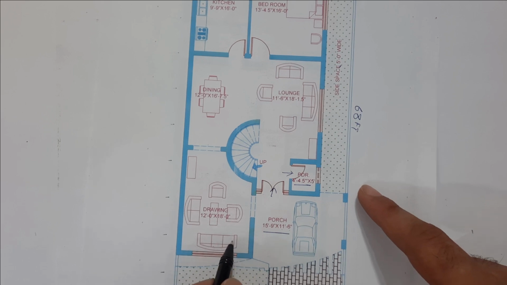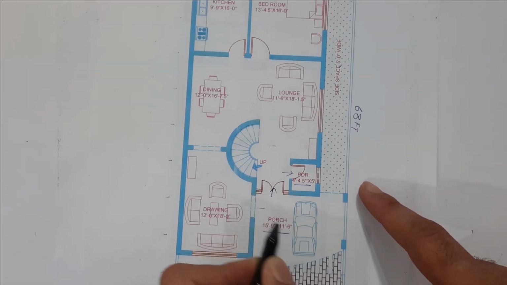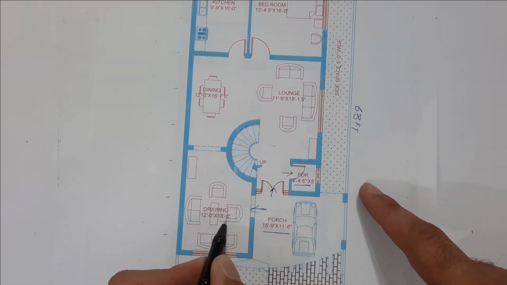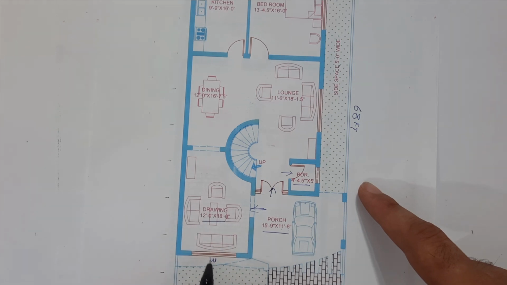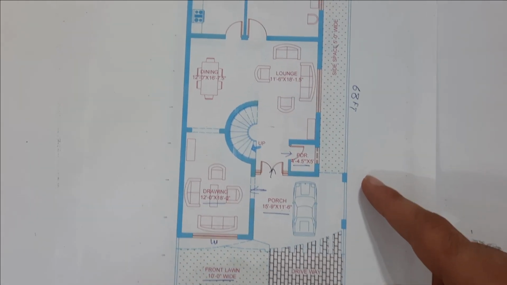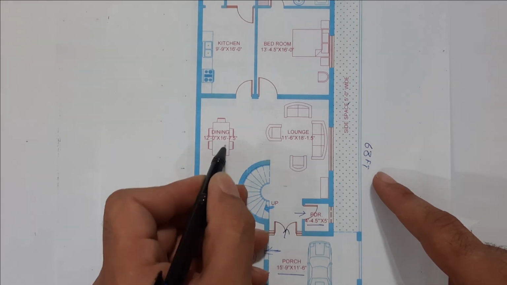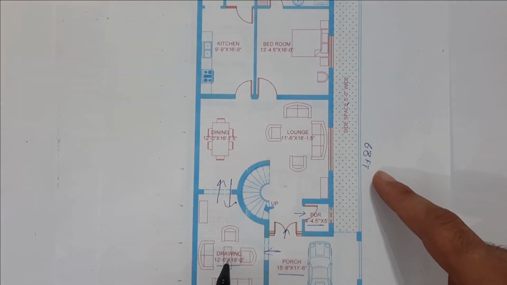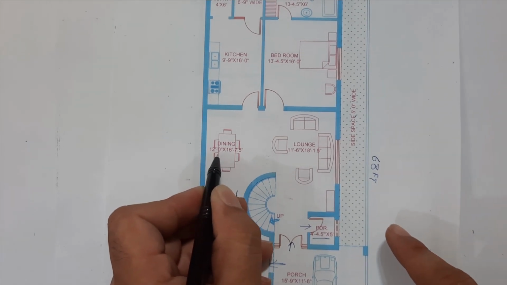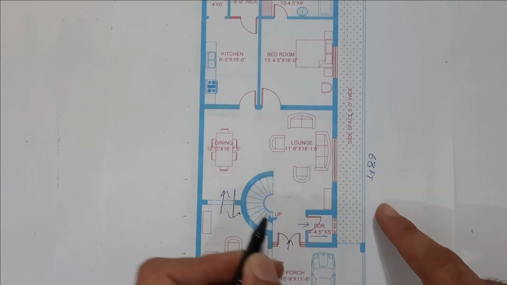Okay, so the first one guys, you can see from this porch, the first one is a drawing room, size is 12 feet by 18 feet. This is its window to the front lawn side. Next, we have the access from this dining to this drawing. Size is 12 feet by 16 feet 7.5 inches.